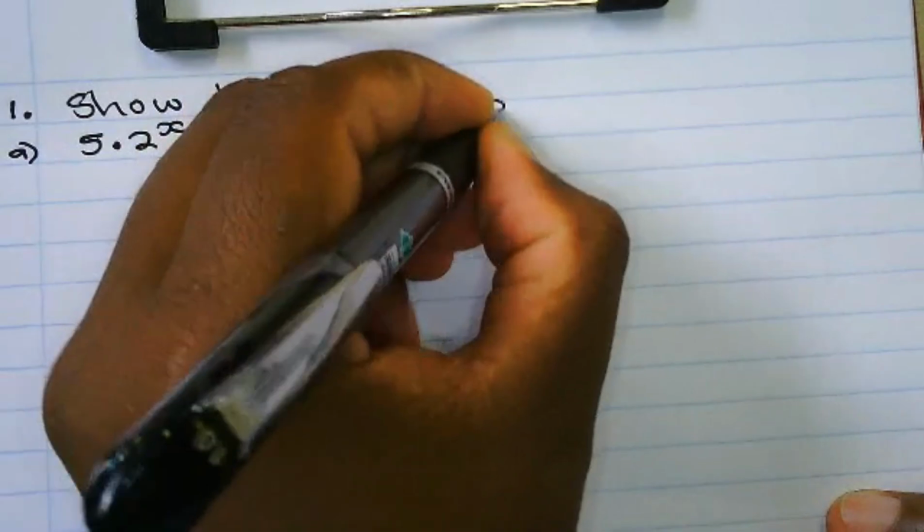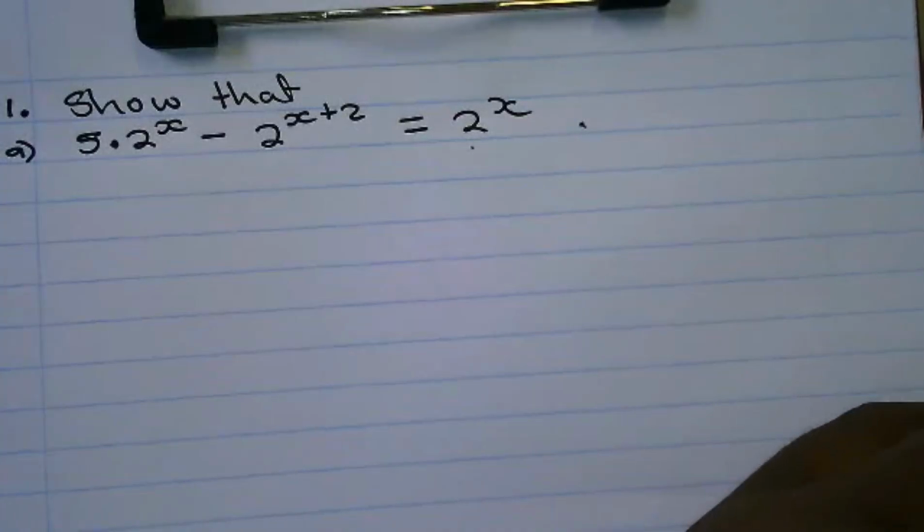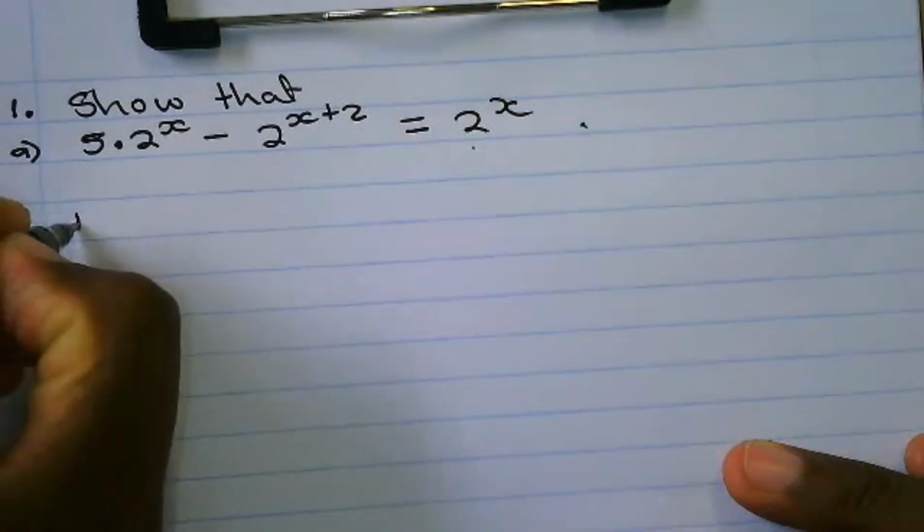The very first one, show that 5 times 2 raised to x minus 2 raised to x plus 2 is equal to 2 raised to x. Show that the left hand side is equal to the right hand side there.